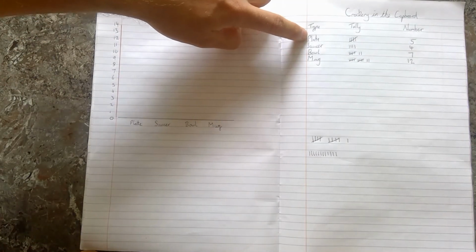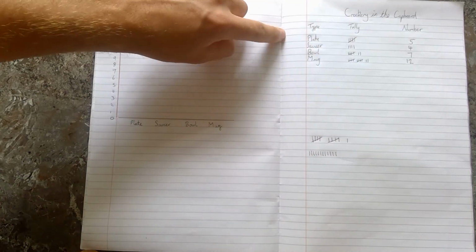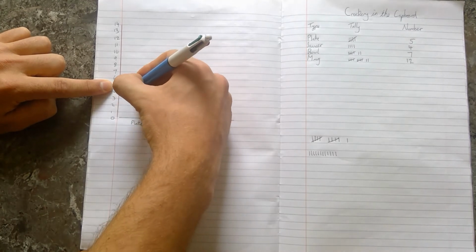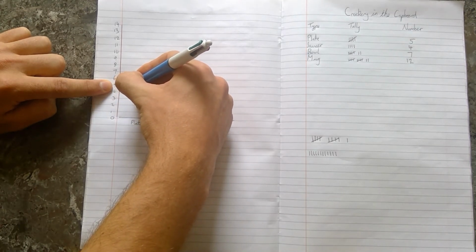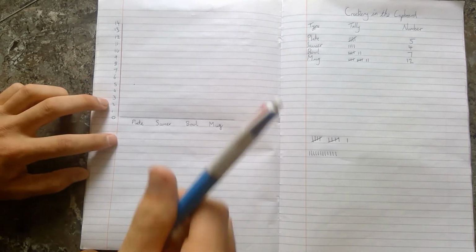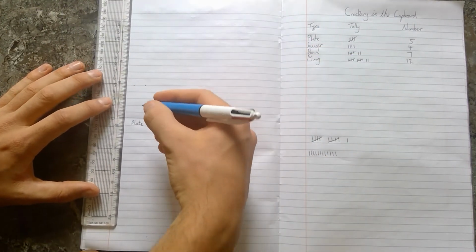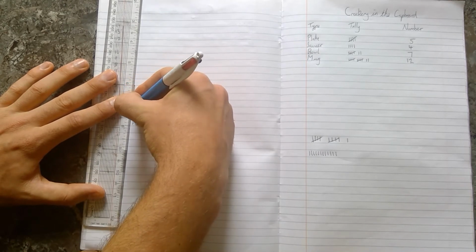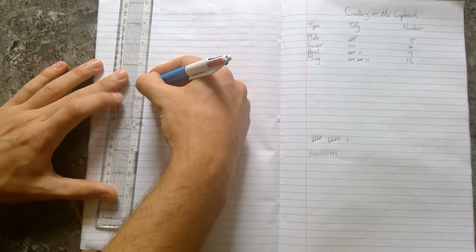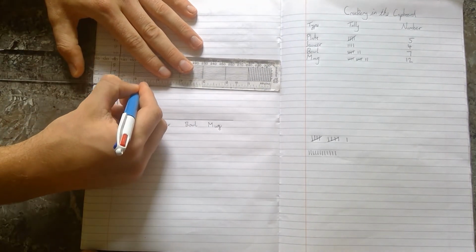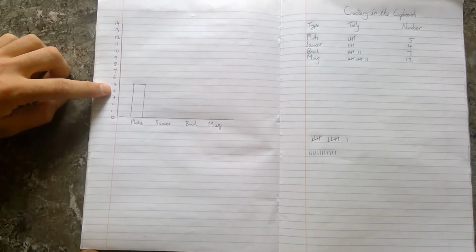The way I like to do it, just to make sure I've done it correctly, is see how many. So 5, we know that plate needs to go up to 5. I put my finger on 5 and I'm going to draw a little dot where I'm going to draw my line up to. Okay, you could even draw the outline of your bar that you're going to draw. So plate, we can see is 5. Draw our bar up to the 5 here.